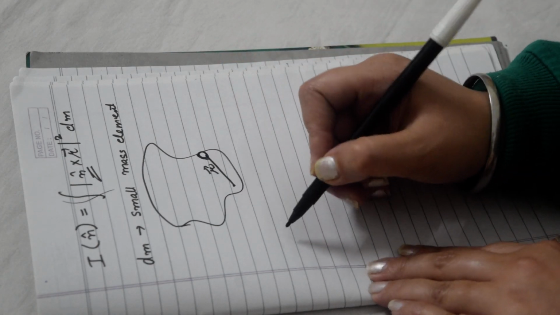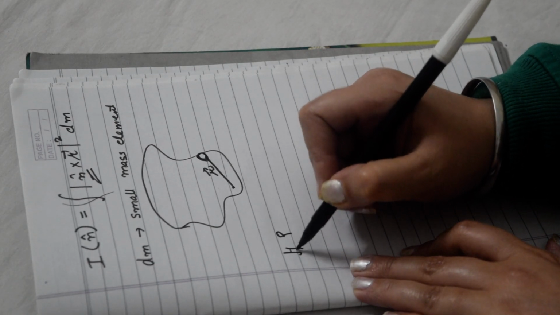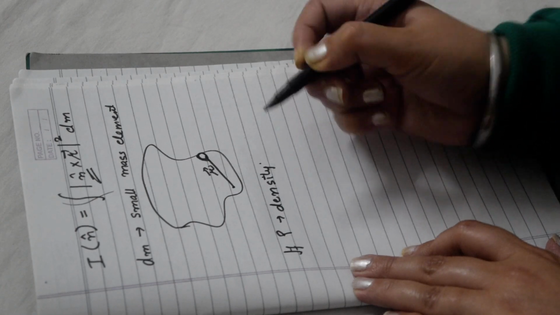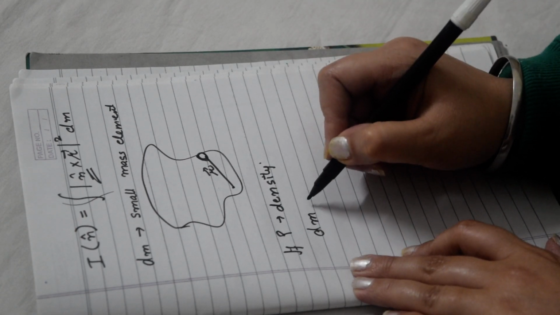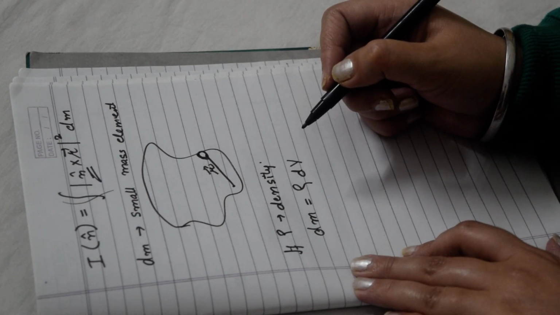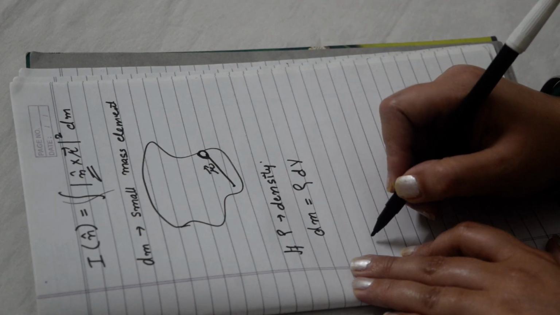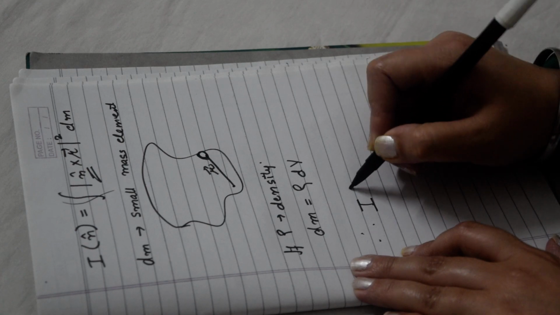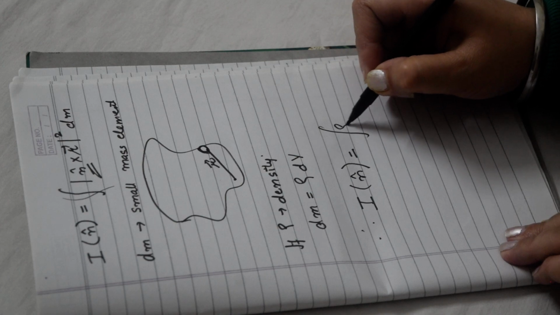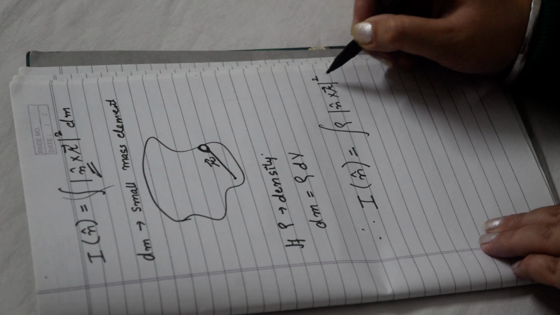Normally for continuous bodies, if rho is the density, then the mass element dm is equal to rho into dV, where dV is the volume element of the body. So normally we can write the moment of inertia as I n cap is equal to the integral of rho (n cap cross r) square dV.